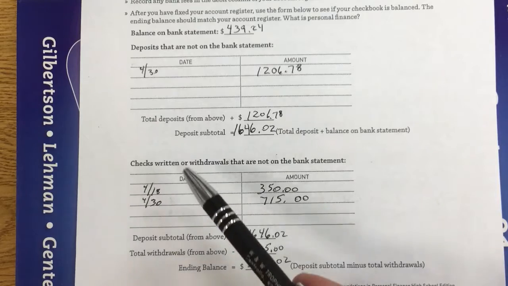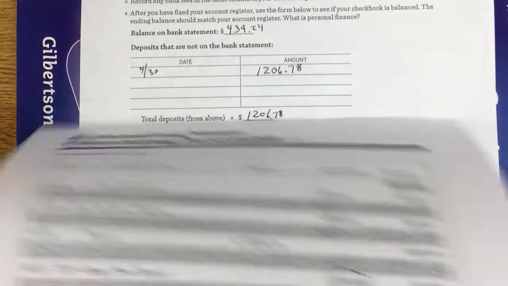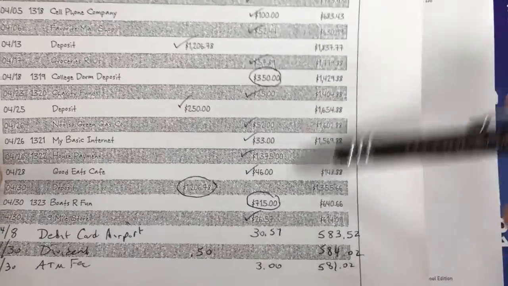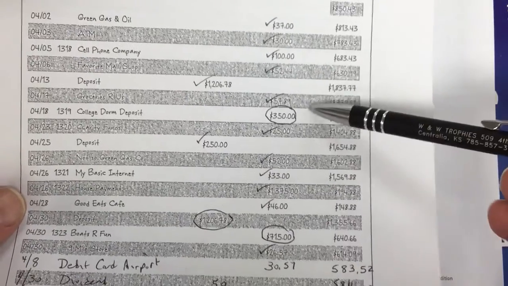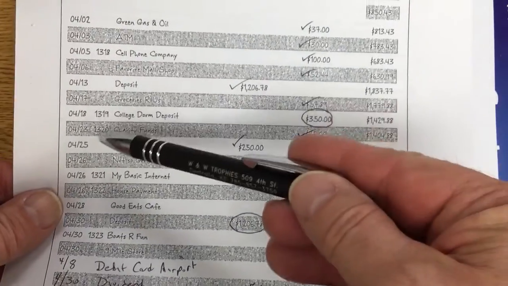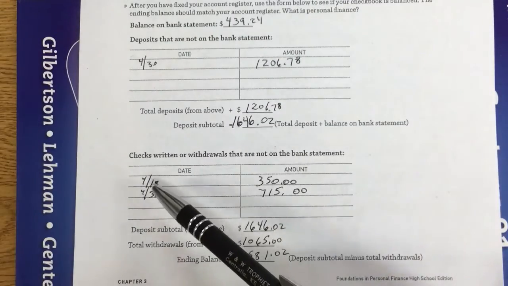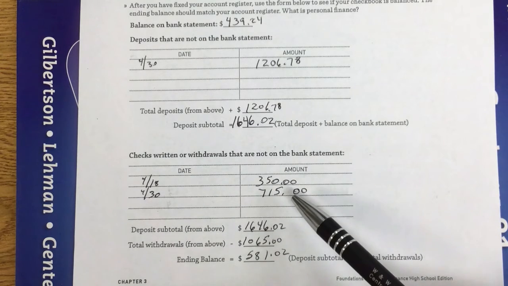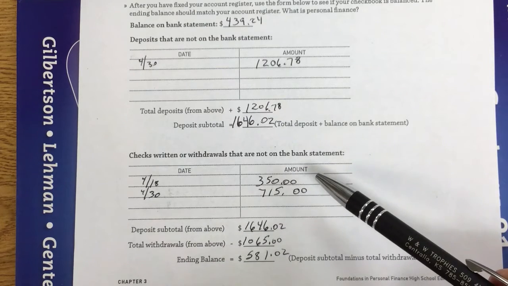Next section, checks written or withdrawals not on the bank statement. If they're not on the bank statement, I circled them here. So I have 2 checks that were not on the bank statement. One for $350 on the 18th and one for $715 on the 30th. So I have to write those down. On the 18th, I had $350. On the 30th, I have $715. And those were the only 2 that were missing.